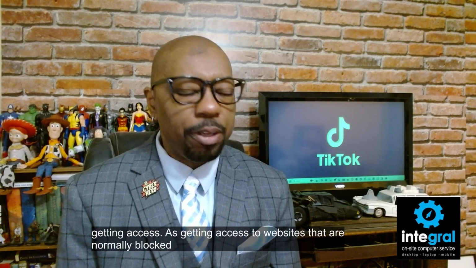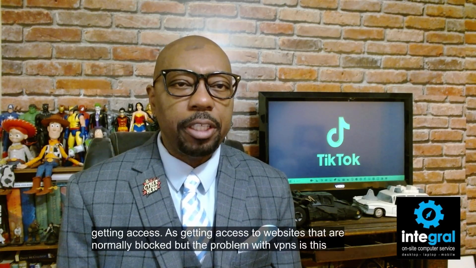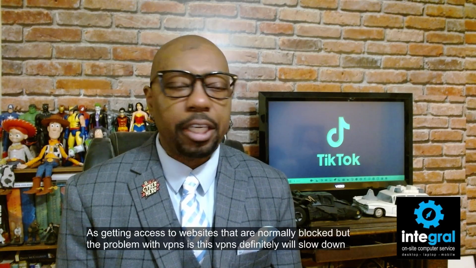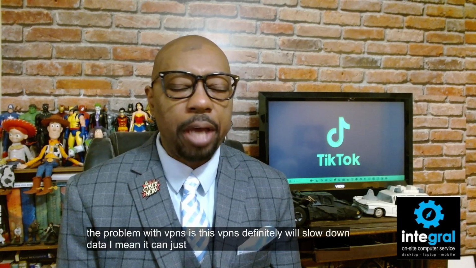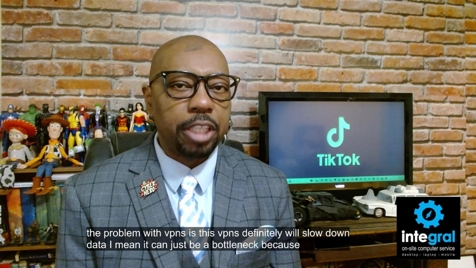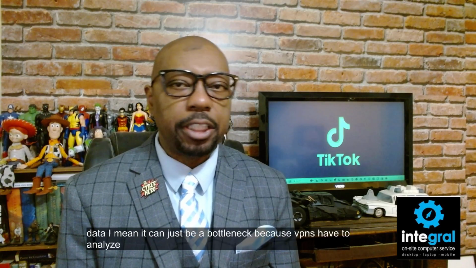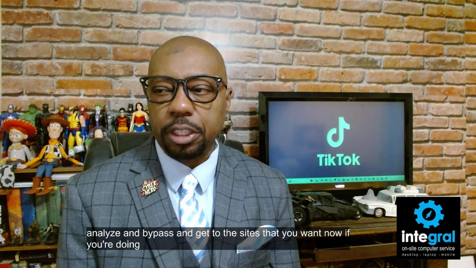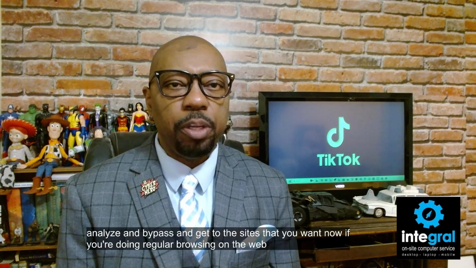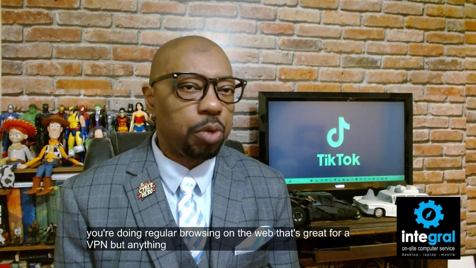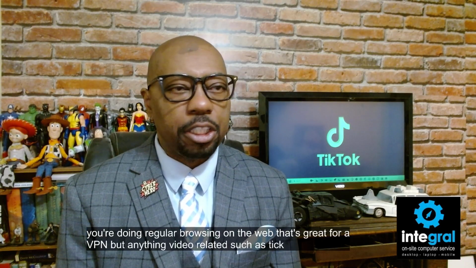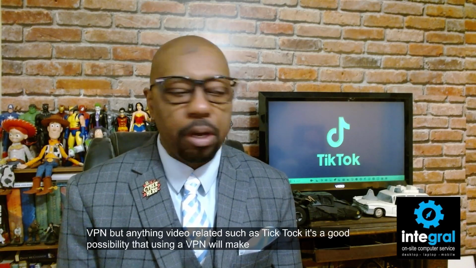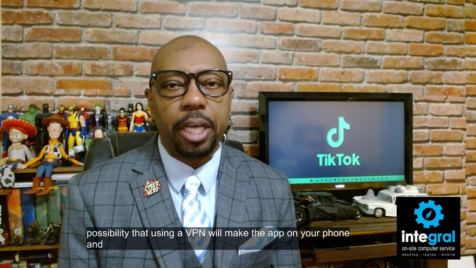But the problem with VPNs is this. VPNs definitely will slow down data. I mean, it can just be a bottleneck because VPNs have to analyze and bypass and get to the sites that you want. Now, if you're doing regular browsing on the web, that's great for a VPN, but anything video related, such as TikTok, it's a good possibility that using a VPN will make the app on your phone and the website unusable.